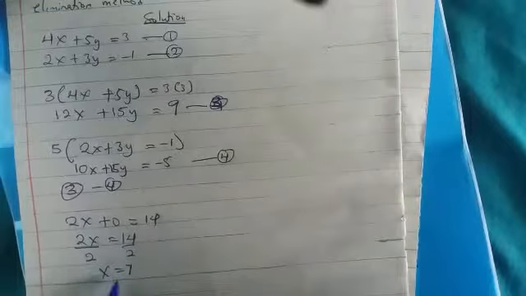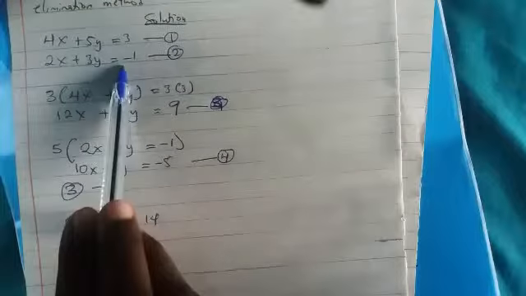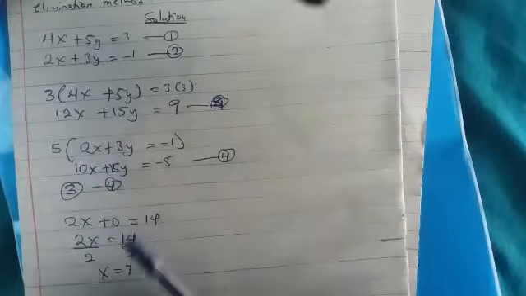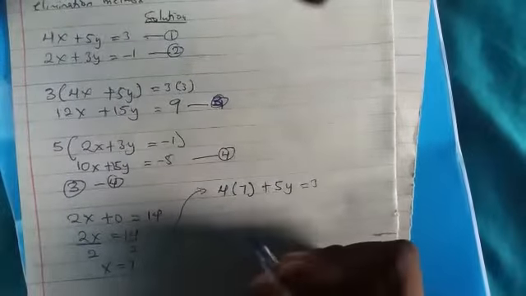So with your value of x, you substitute it into any of the first or the second equations and you get your y. So let's do that now. From our equation 1, we substitute in the value of x: 4x plus 5y is equal to 3.